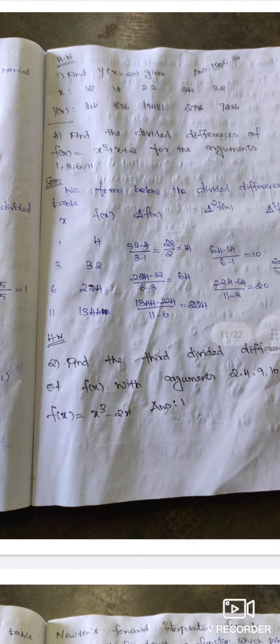Next problem. Find the divided difference of the given function f of x is equal to x cube plus x plus 2 for the arguments, and the corresponding x values are 1, 3, 6, 11. So we use the function and the x values. We form a Newton's divided difference table. Given x values are 1, 3, 6, 11 and the f of x function is x cube plus x plus 2.